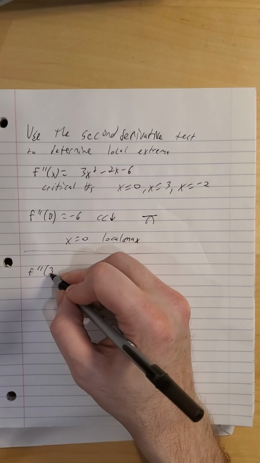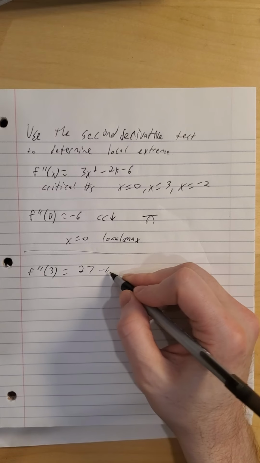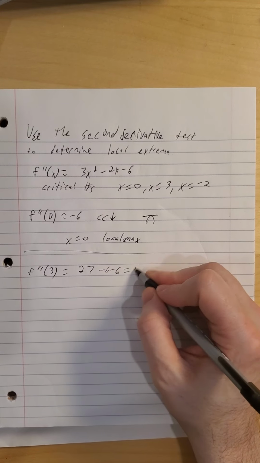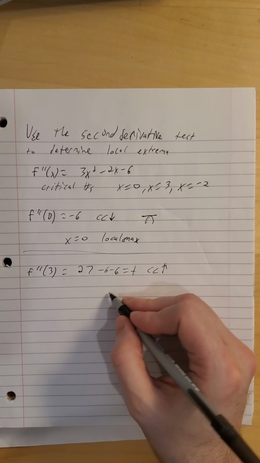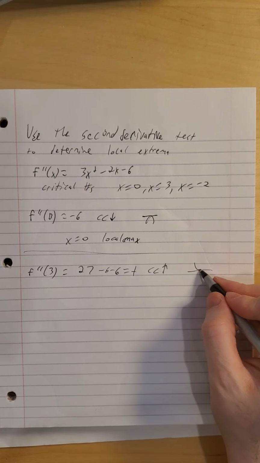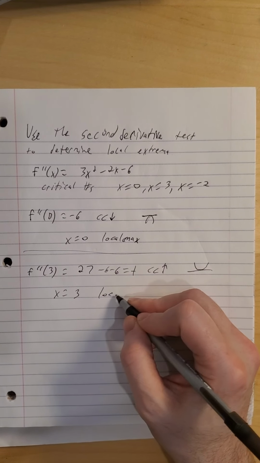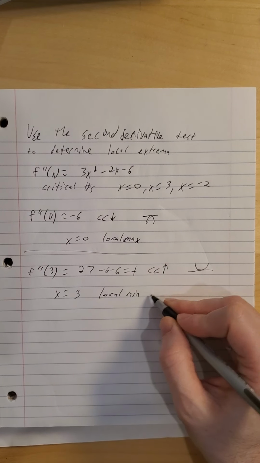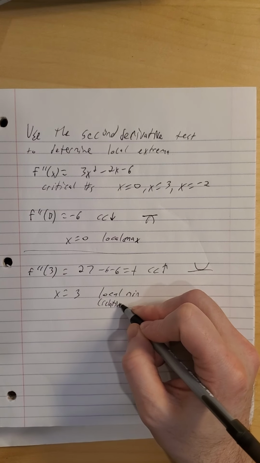F double prime of 3. Let's see, we have 27 minus 6 minus 6, which is positive, so that is concave up. So horizontal tangent line, but concave up. X equals 3 is a local min. Local is sometimes referred to as relative as well.